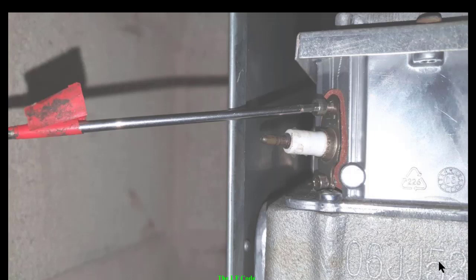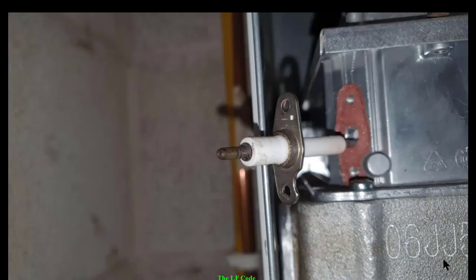So now we're looking at the flame detection electrode. So we're going to just remove that as well, just the same way, using the same Allen key, and then undo the bolts, and then you can remove it. You notice that it's got the curve on the shape of that flame detection electrode, so that makes sure it goes back that way once you're putting it back.